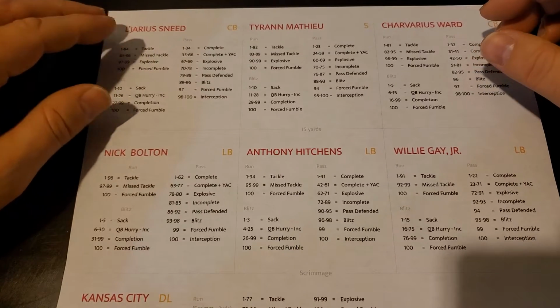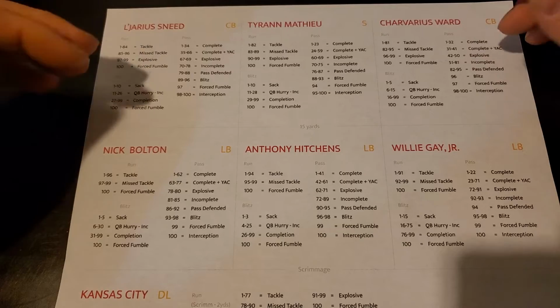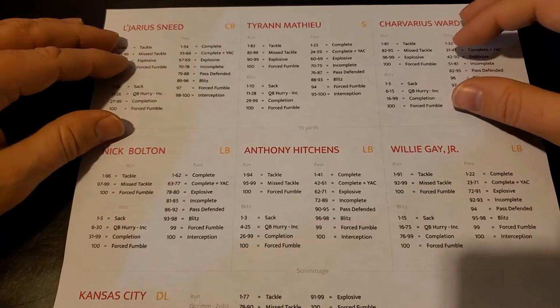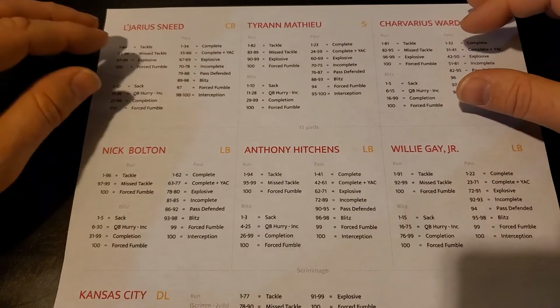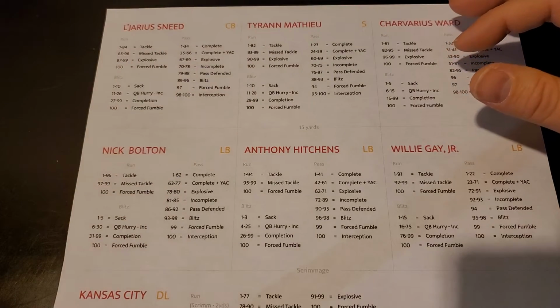Welcome to the next video in this Advanced Stats Football series, telling you how to play the game in a more in-depth way. In this video, we're going to cover run defense. In the previous video, we covered passing defense. We'll look at run defense here.